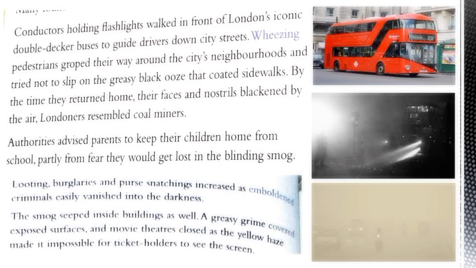By the time they are returning to their home, their faces and nostrils are blackened by the air. You know, this type of thing we see in people in coal mines or in factories, but here on the road we are getting it due to this smog. Here it is written, Londoners resembled coal miners. The meaning of resembled is to look like, so they looked like coal miners, that means like they were working in a coal mine.